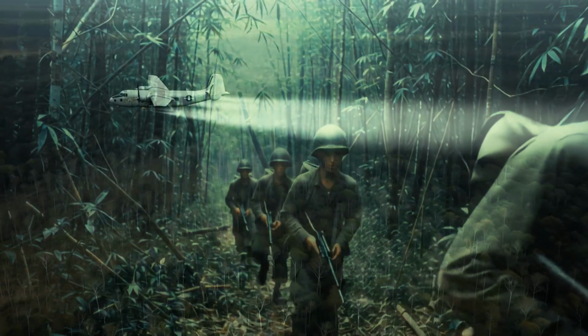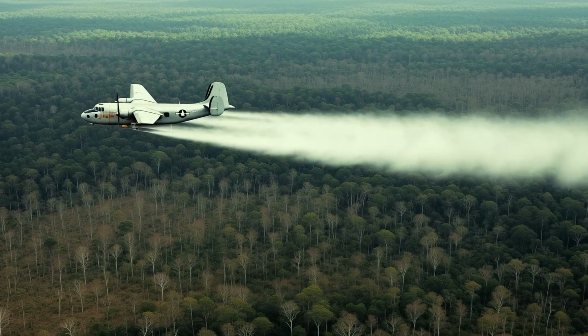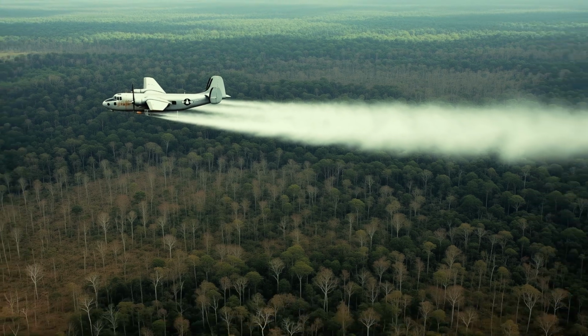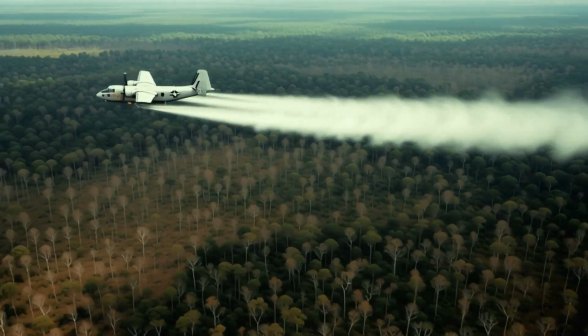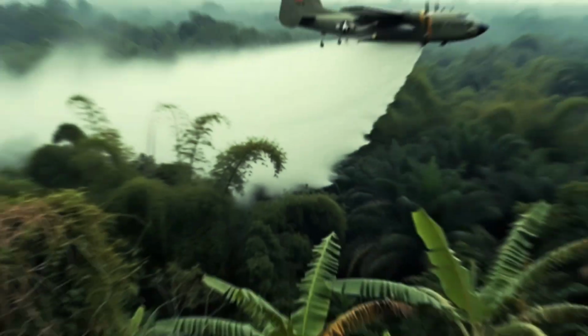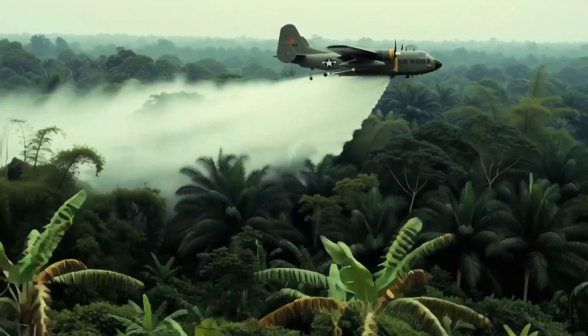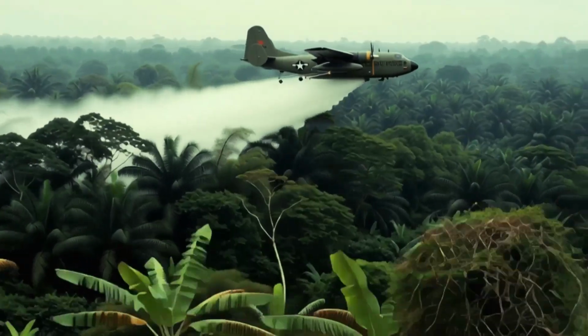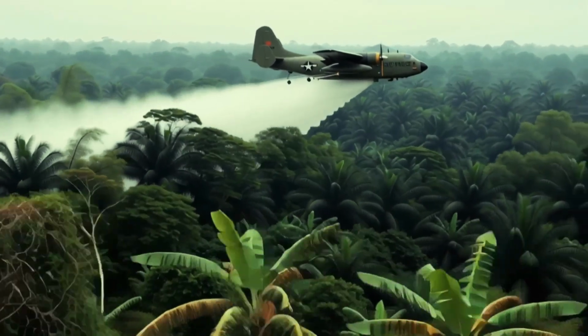The American military used chemical defoliants to destroy enemy hiding places. These chemicals caused trees and plants to wither and die, stripping away forests. The forests disappeared quickly, but long-lasting damage remained in the soil, water, and human health. This problem continued long after the war had ended.